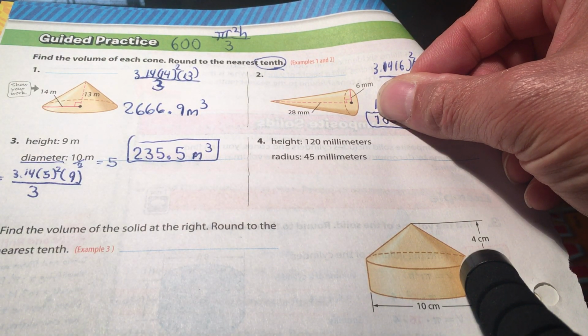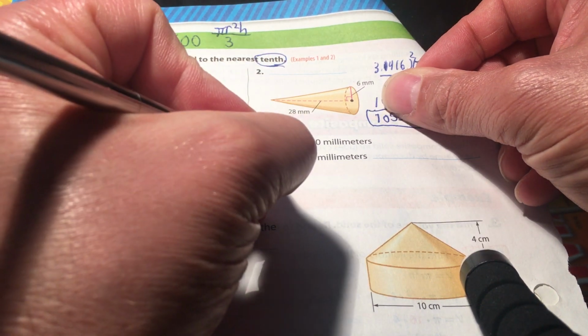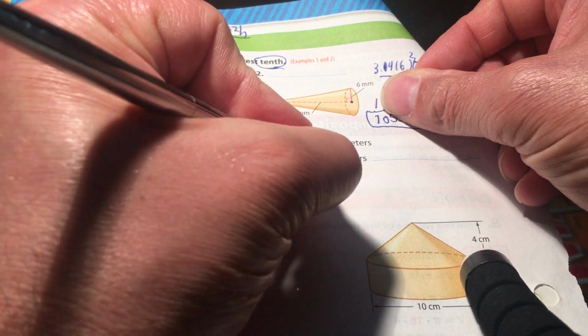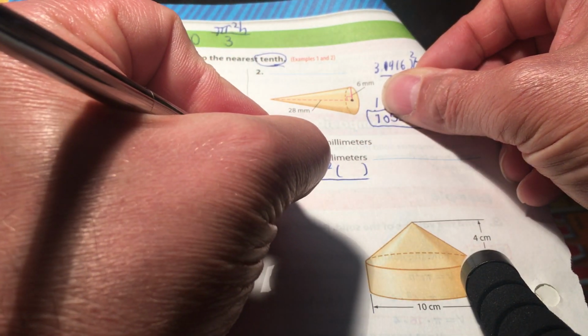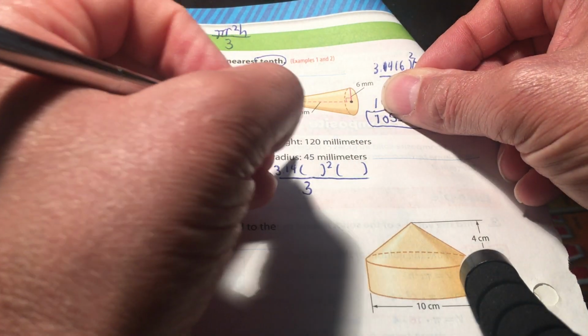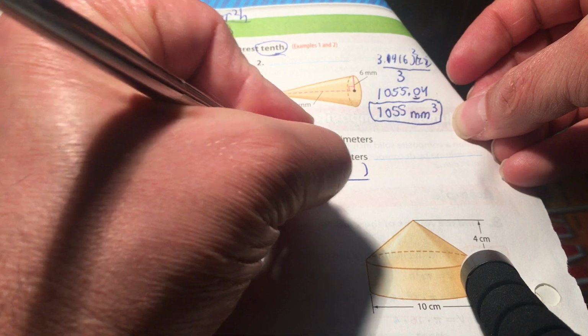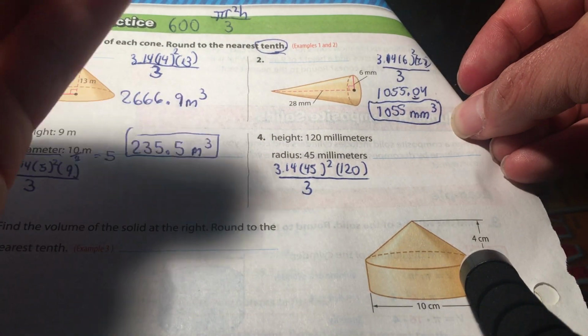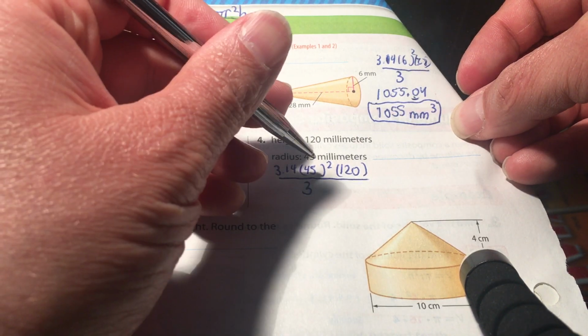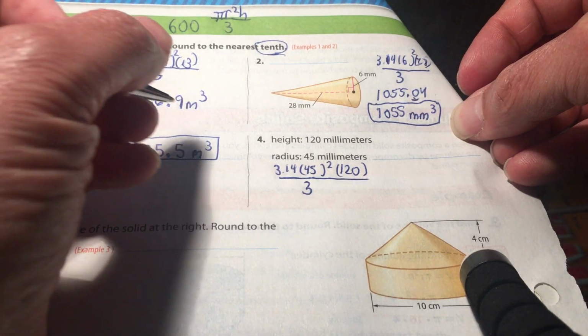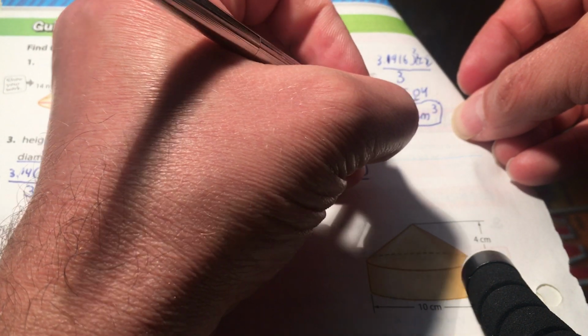Now this next one gives me 3.14 times the radius squared and the height. And it's again divided by 3. But if I take a look, okay, there's my radius, that's 45. That's 120. And again, with these, you really want to use the calculator because those make up some pretty big numbers. But when I do it, I get 254,340 millimeters cubed.